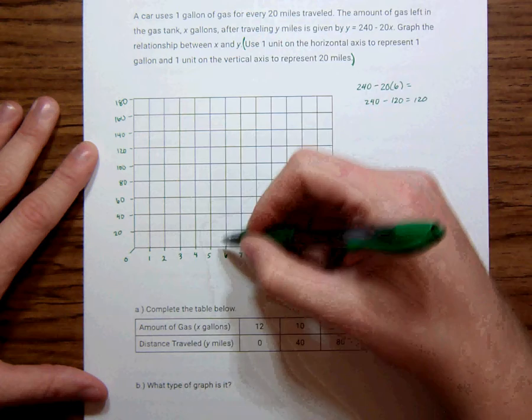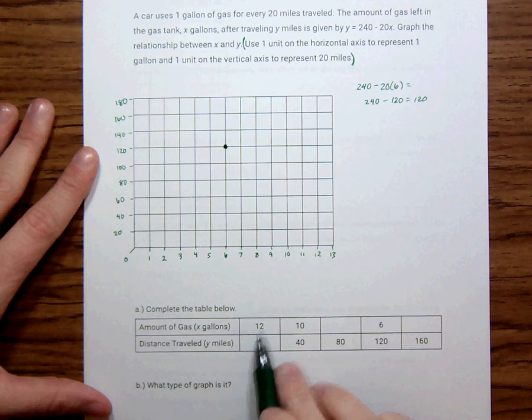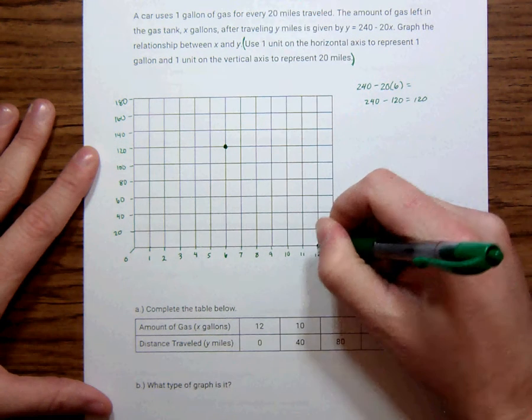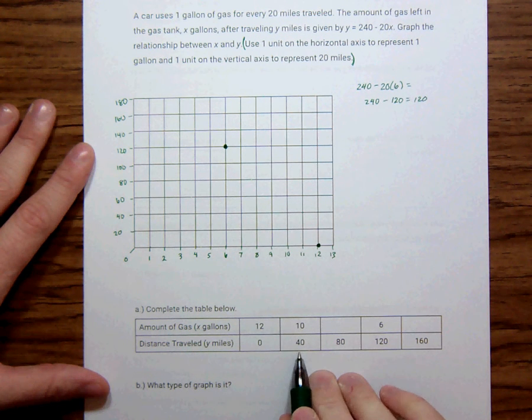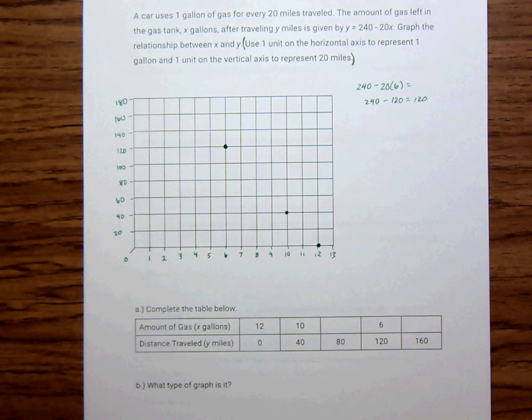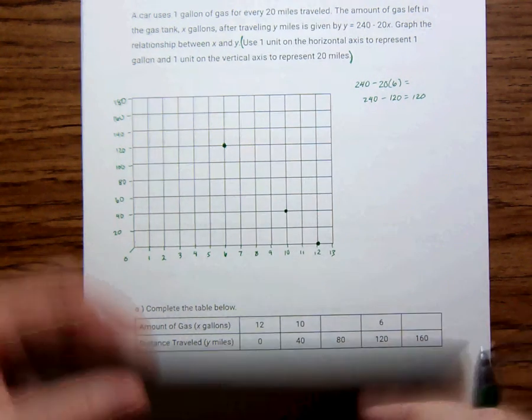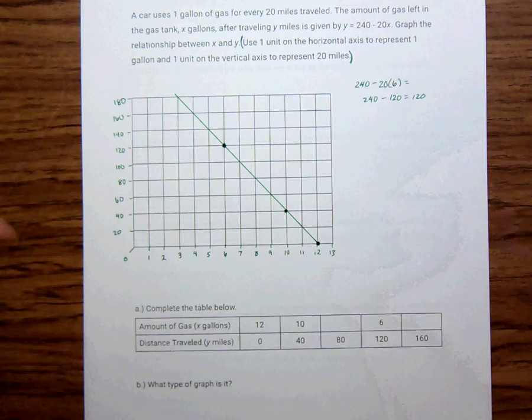So why don't I graph that? At 6 gallons, we're at 120. At 12 gallons, we're at 0, so that's actually the first point down here. At 10 gallons, we're at 40. And what's kind of neat about this is if we have this right now, we actually know how the rest of the graph is going to go because all these are linear graphs. So if I could use a straight edge, I could totally just draw the line, and wherever it crosses, there's our answer.